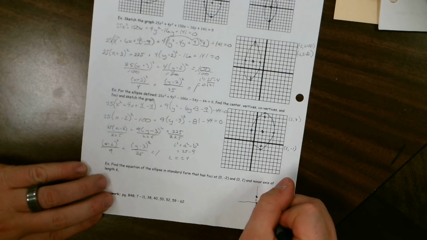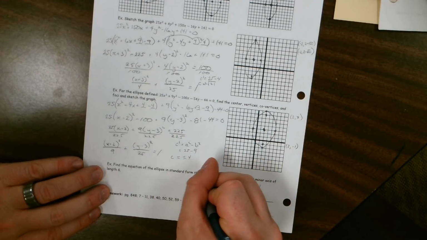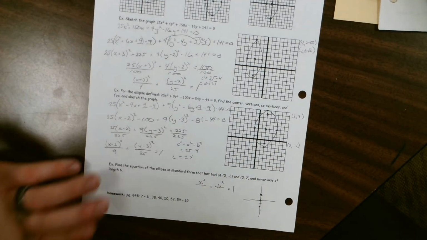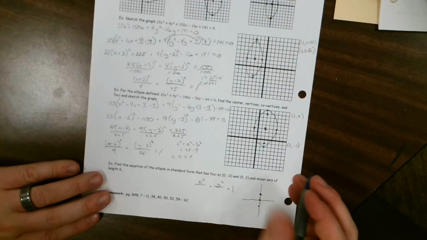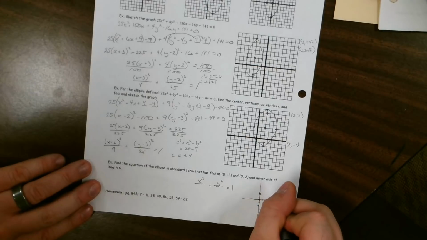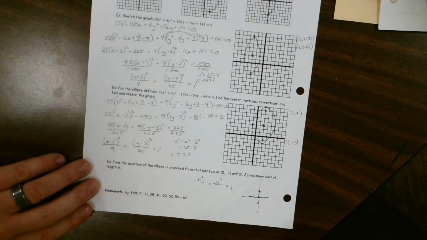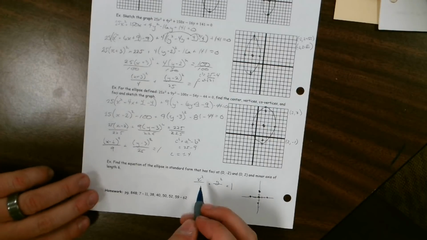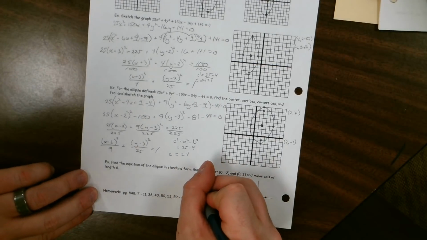My center is directly halfway between there. My center is at 0, 0. I've already got half my equation. Now I know my minor axis is length 6. So my minor axis is going to be flowing horizontal. If it's length 6, it's 3 in each direction. Meaning, since my minor axis is horizontal, it's going to be underneath my x perfect square. So 3 squared, 9.